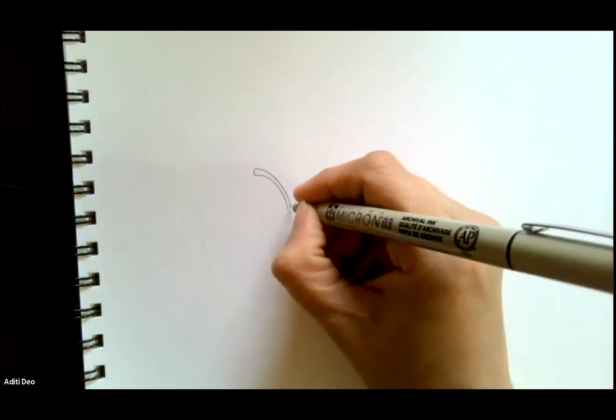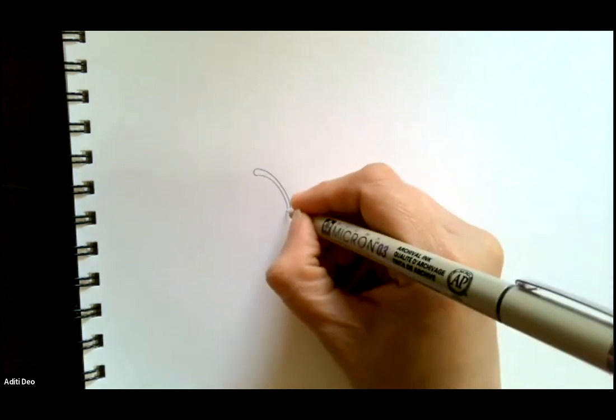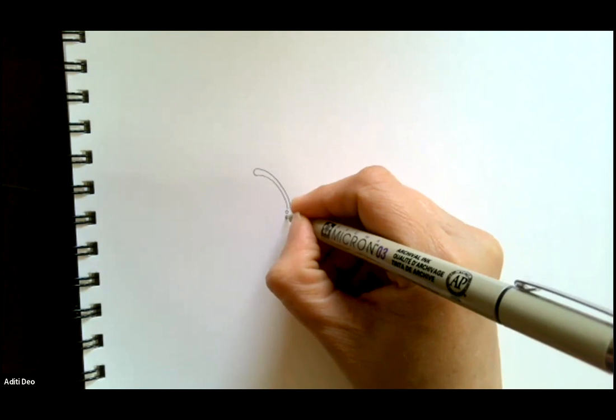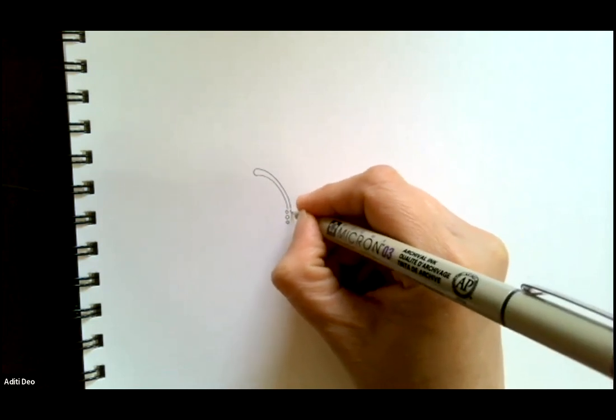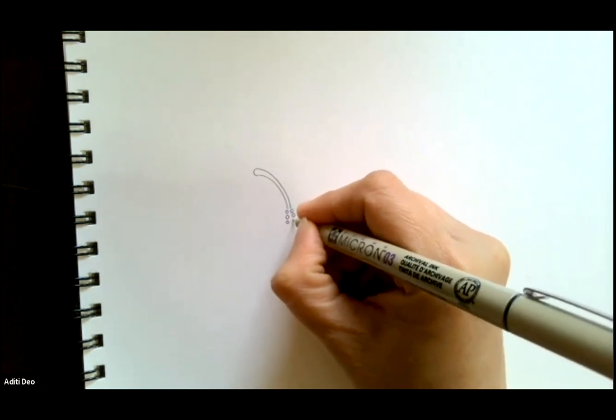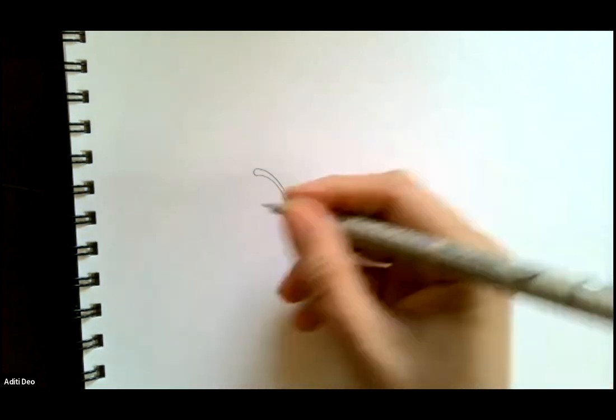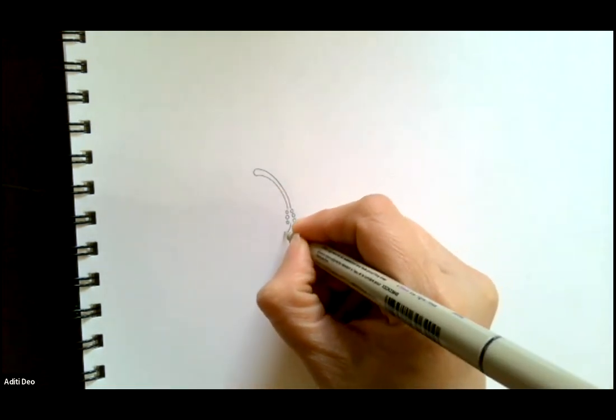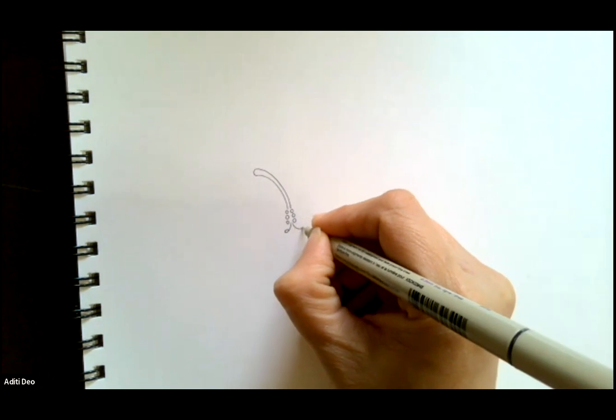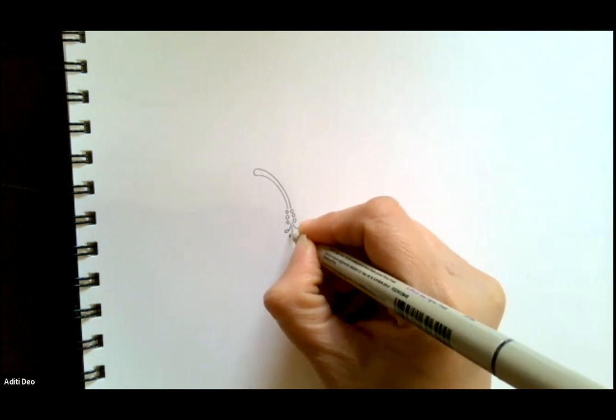And here you can draw just a few circles. We have to simplify all parts of the flower. And then you can draw maybe these 5 teardrop shapes.